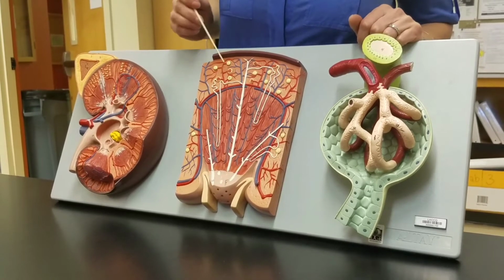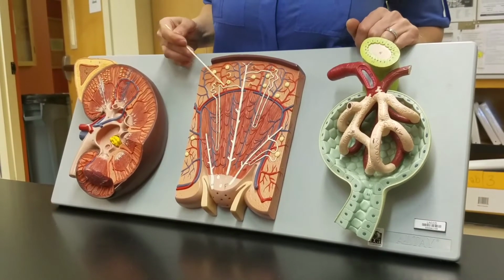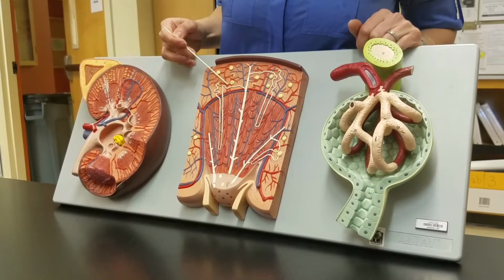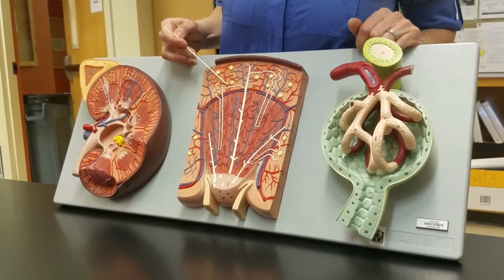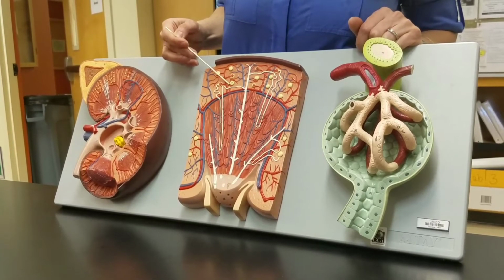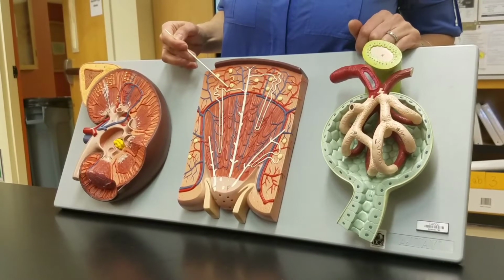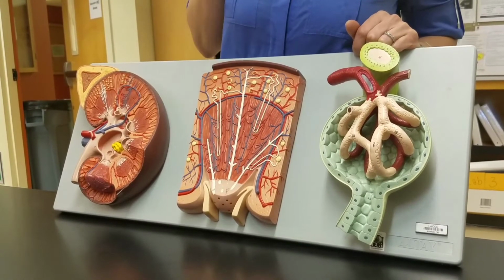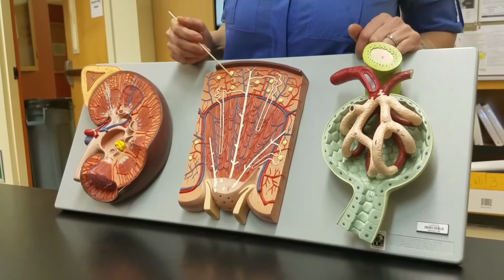All right, let's open one up and take a look. All right, there's my arcuate. The arcuate is going to give me what? It's going to give me my cortical radiate. Cortical radiate is going to give me my afferent arteriole. And then internally, you can see it because we've cut through it, you can see the glomerulus.